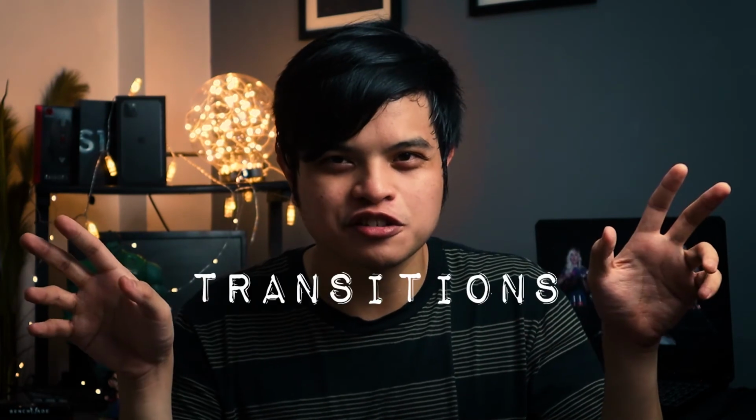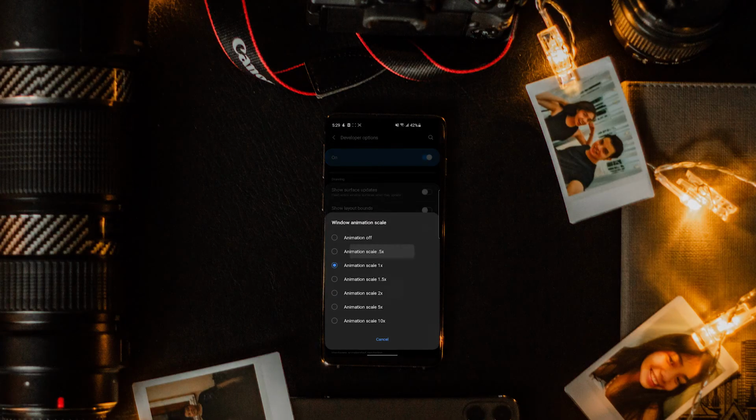What I want you to do is tap on Window animation scale. As you can see, it is set to 1x by default. Go ahead and change that to 0.5x. Then move to Transition animation scale and change it again to 0.5x, and do the same thing to the Animator duration scale. As you use the phone, you'll now notice a difference in the speed of the transitions. You can set it to no animations if you want it even faster. It's totally your call, but I set mine to 0.5x.